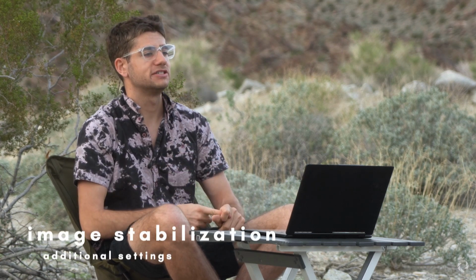A few more settings I wanted to go over is image stabilization. So this will essentially allow you to take shots that are handheld and make them a bit more stabilized.